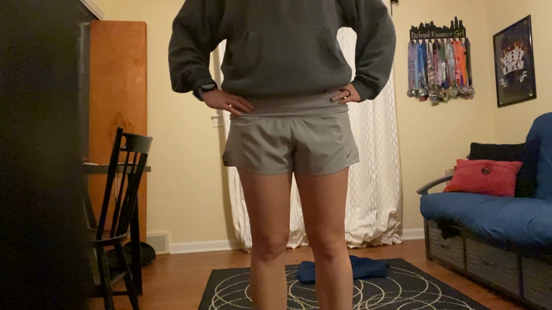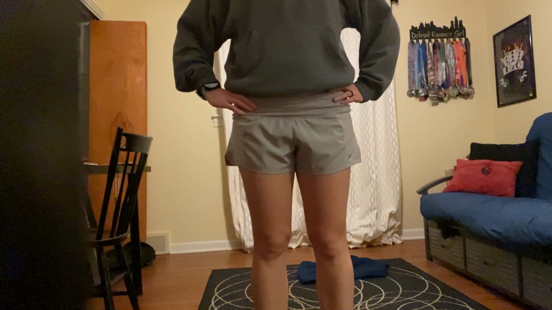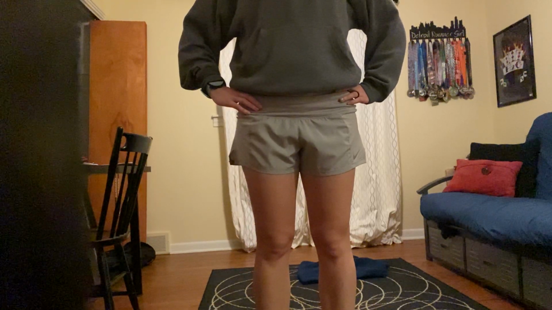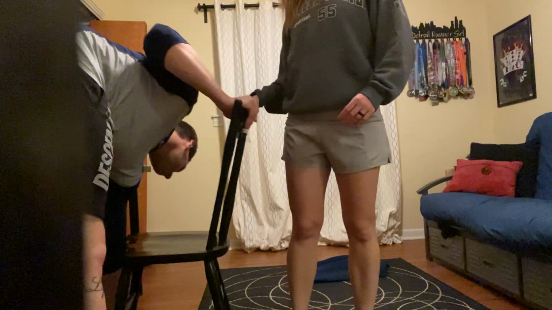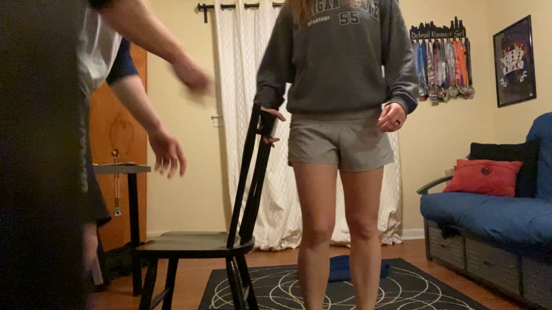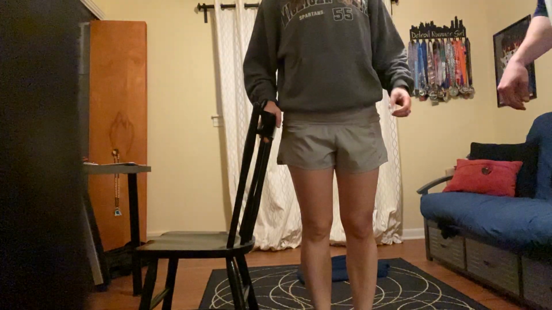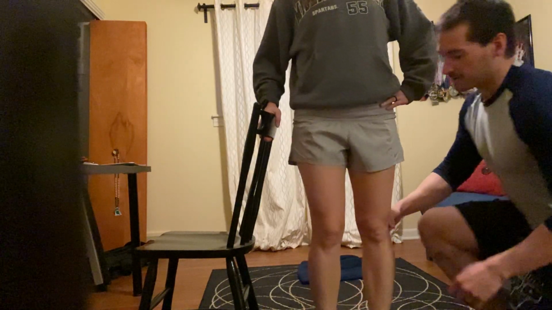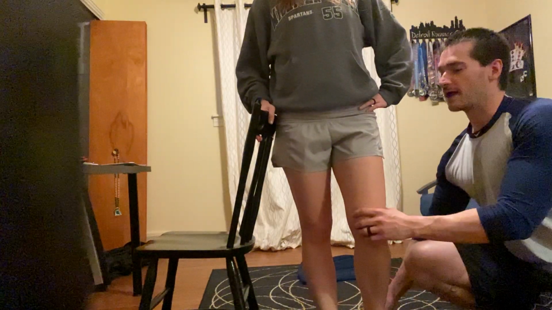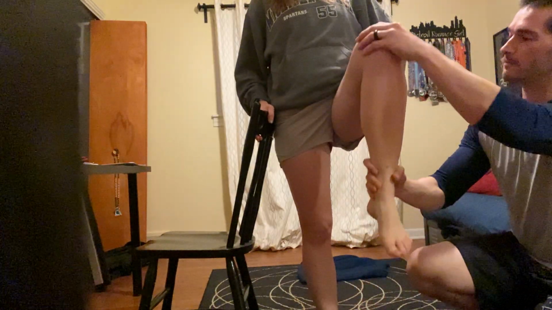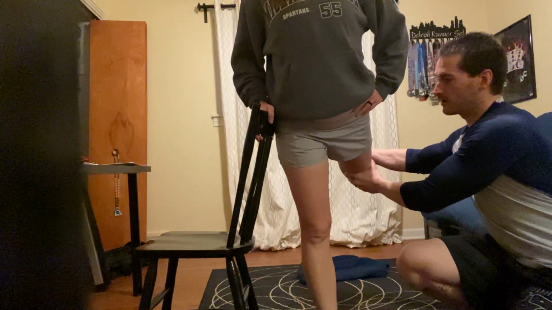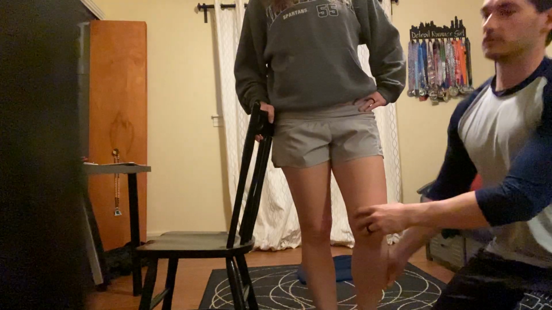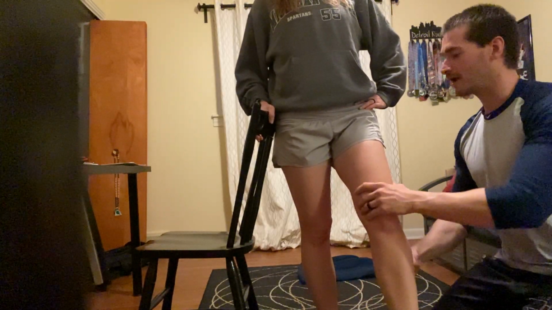Okay, and from here we can do passive and resistive range of motion as well. Okay, so just relax this leg. All right, then you can move your athlete passively into flexion, and then back into extension. All right, this is easier done on a table, but this will do just fine.